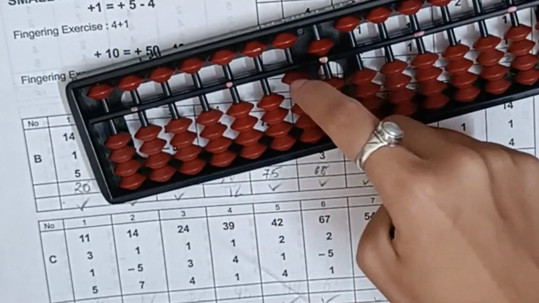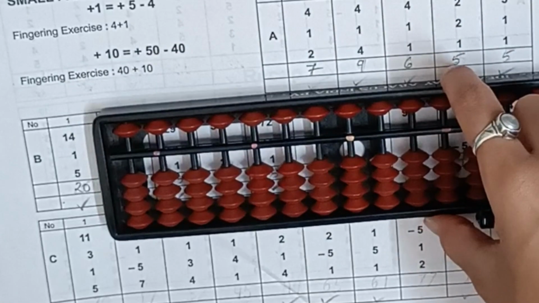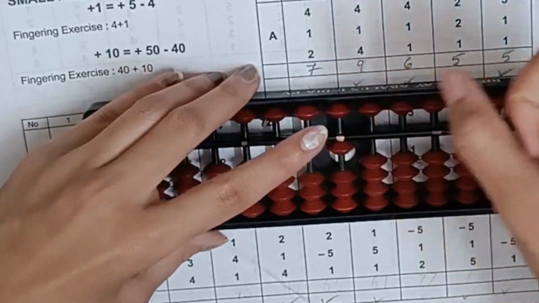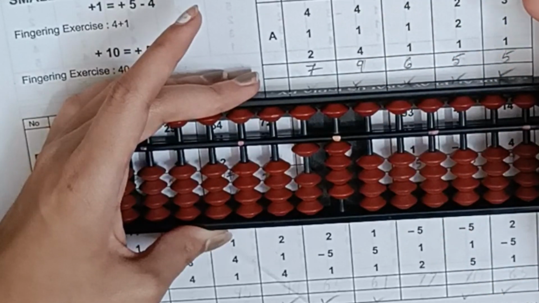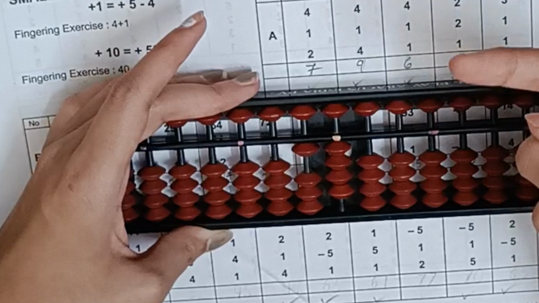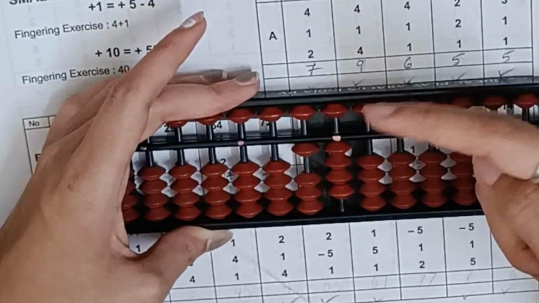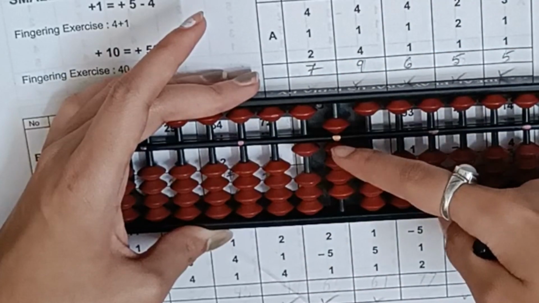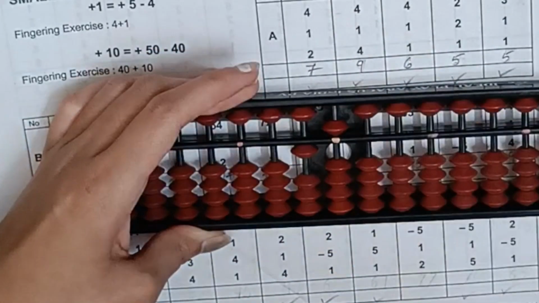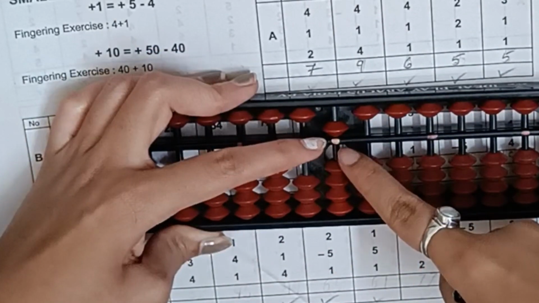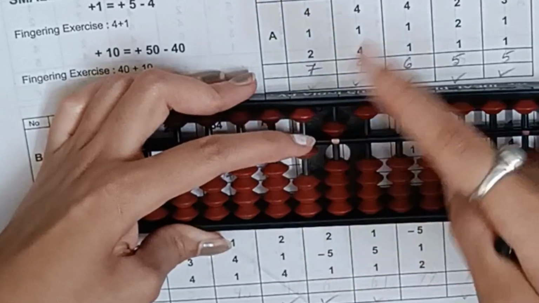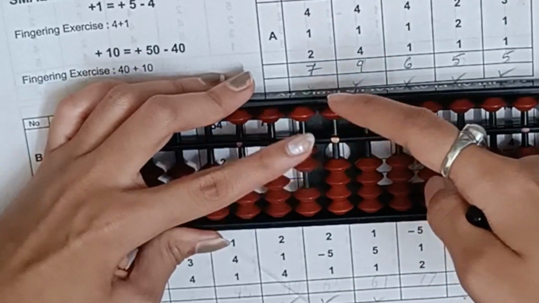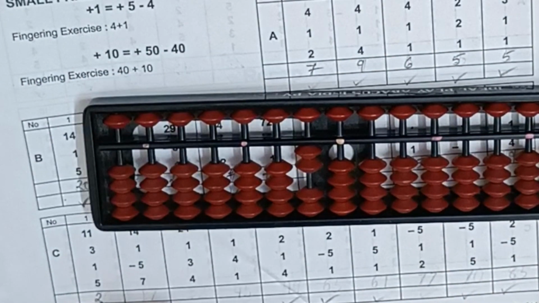So we move on to the next question, which is 11, 3, 1, 5. 11, 3, 1. 5 is free. So which formula you will use? Small friend formula. What is the small friend formula for 1? Add 5 less 4. Add 5 less 4 and 5 again. So for adding 5, see here, is 5 busy or free? 5 is busy. So you will use big friend formula. What is the big friend formula for 5? Less 5 add 10. So do it. Your answer is 20.